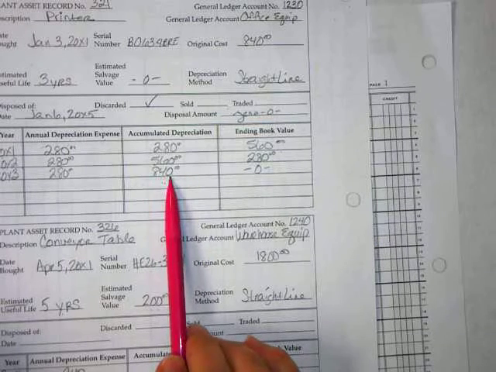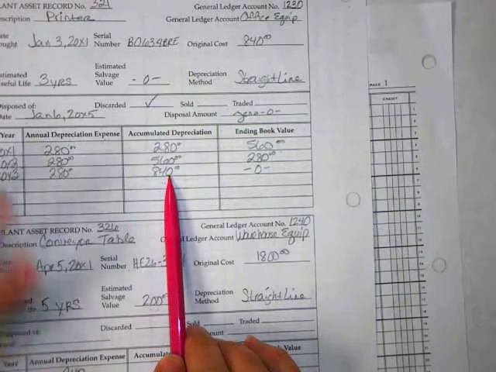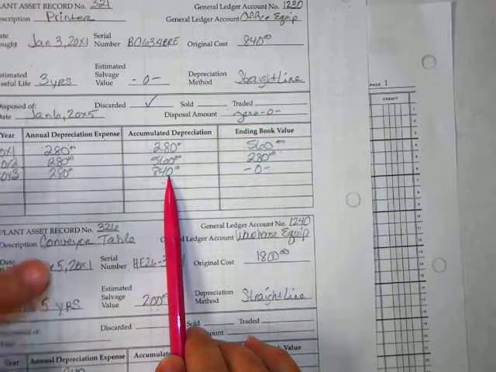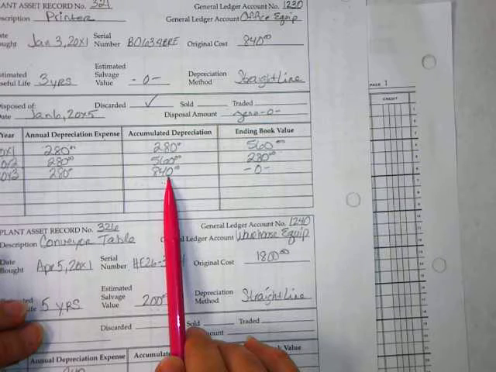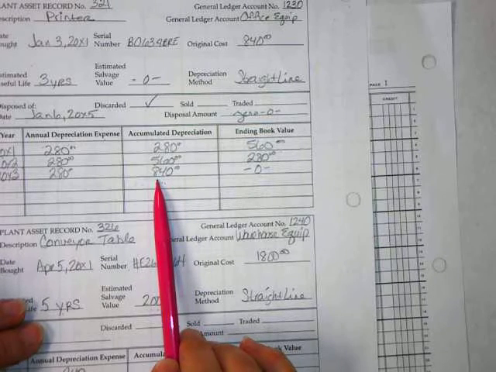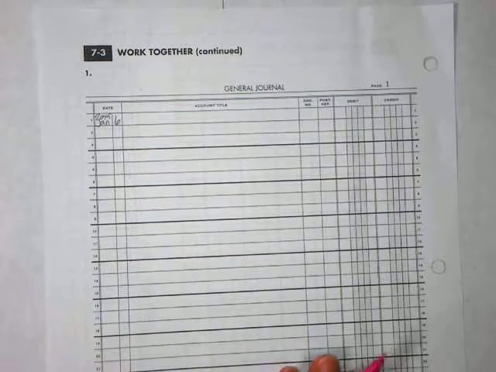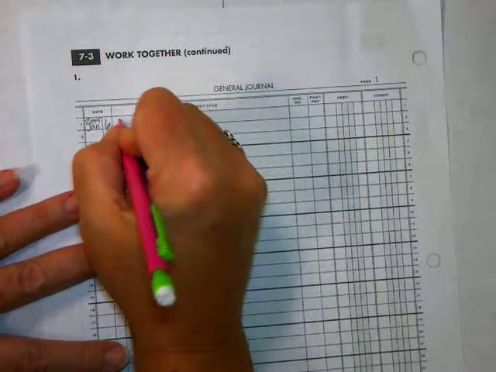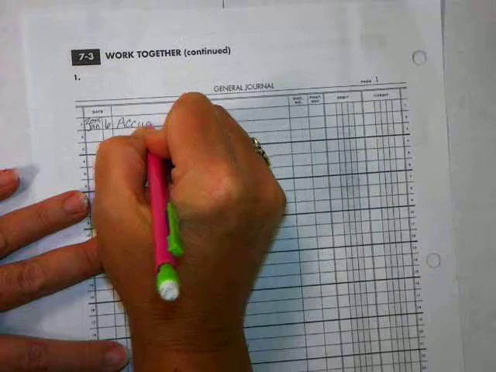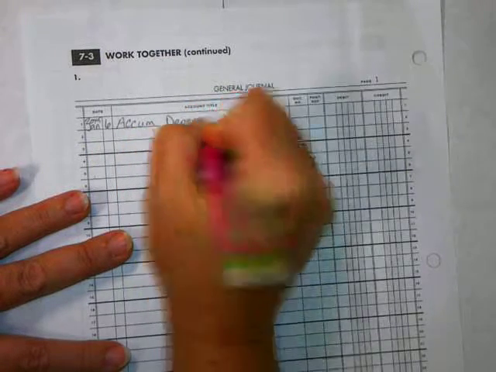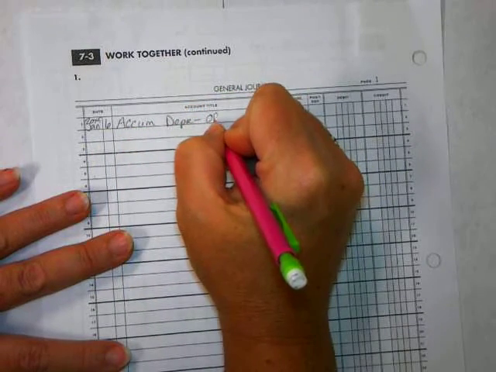So we're just reversing that number as well. Each time at the end of each year, we've always done a credit to accumulated depreciation. Now we're just going to debit it to remove that amount from our books. Okay, so accumulated depreciation for office equipment.